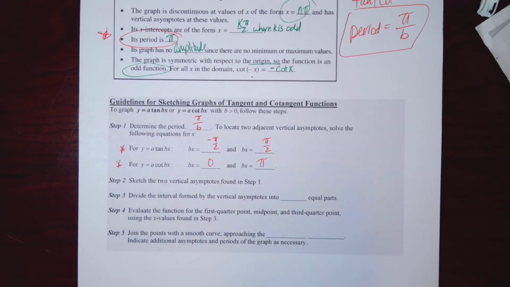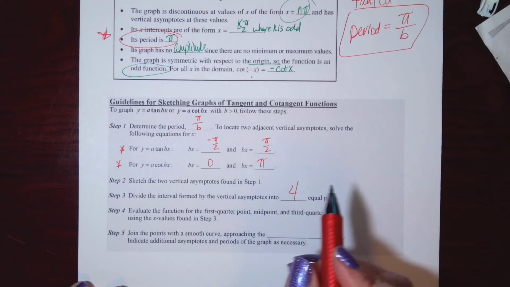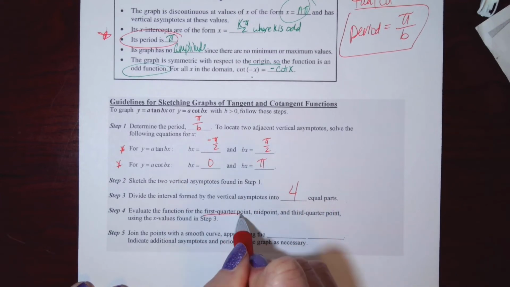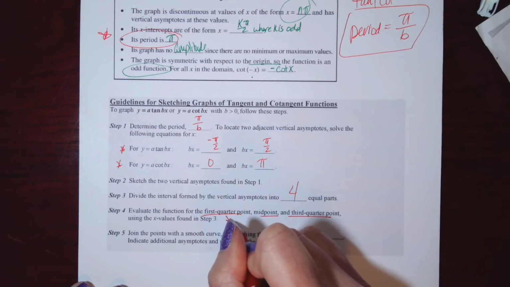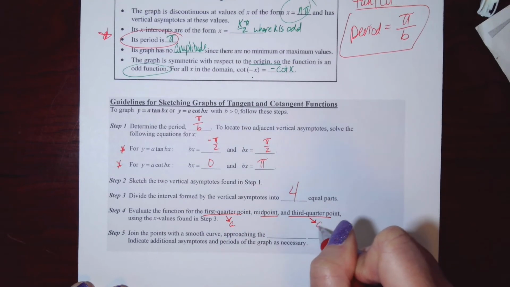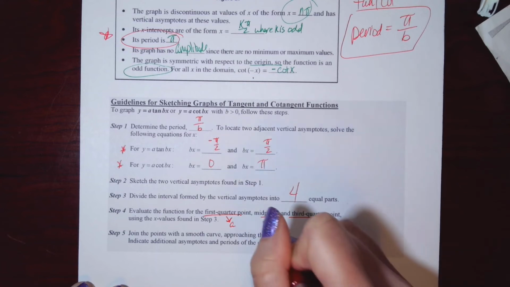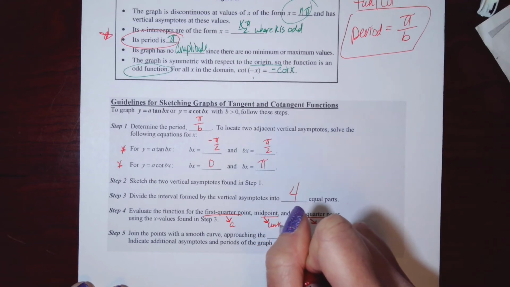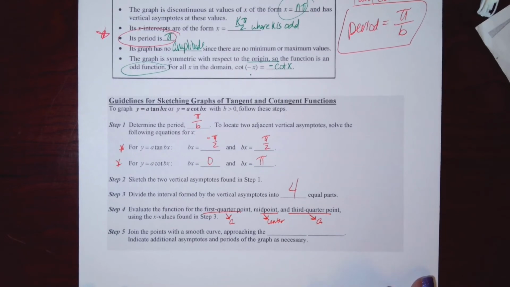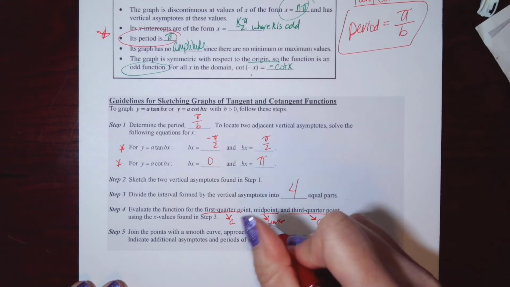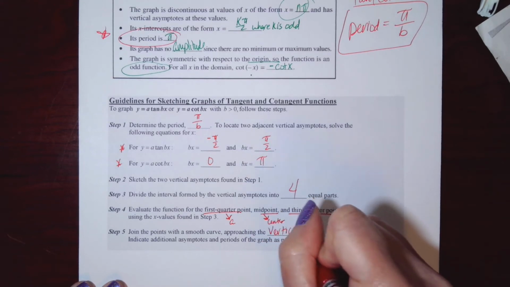Between the 2 asymptotes, I divide my space into 4 equal intervals. And I evaluate the function for first quarter, third quarter, and midpoint. The first and third quarter values are given to me by whatever a is. That midpoint is my center, so if I have c, that's my midpoint value. And then I connect them with a smooth continuous curve that approaches those vertical asymptotes.